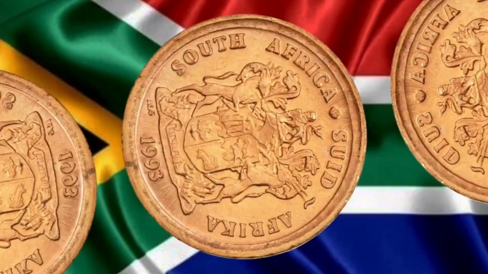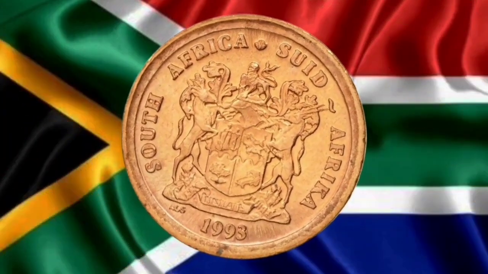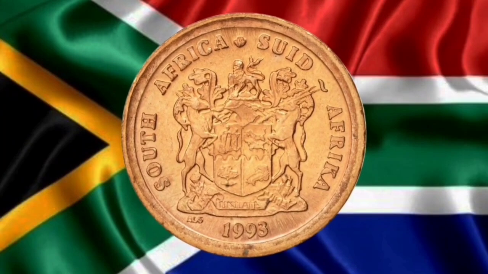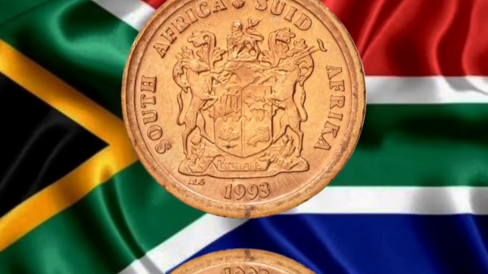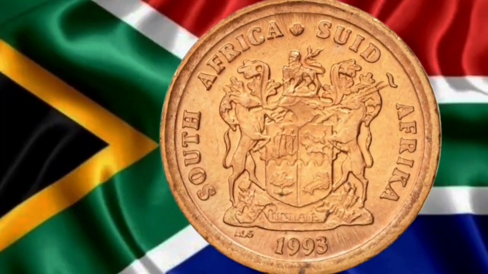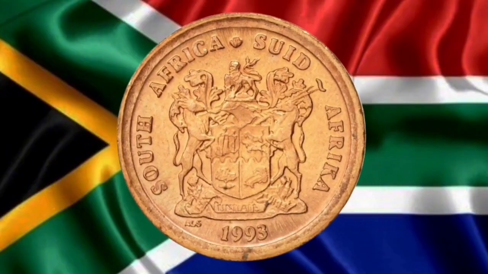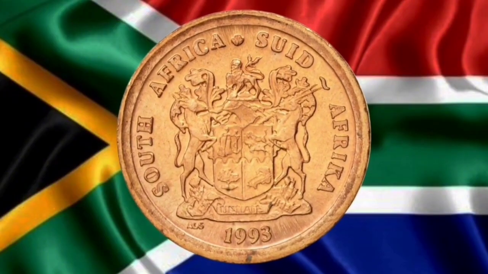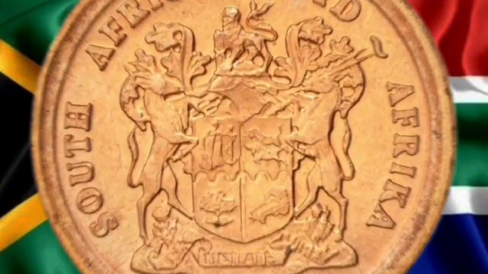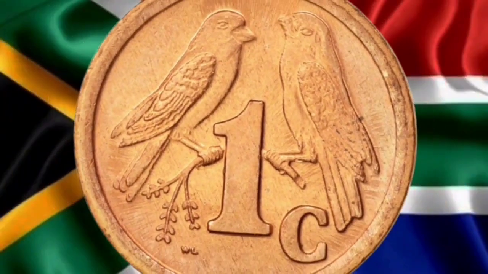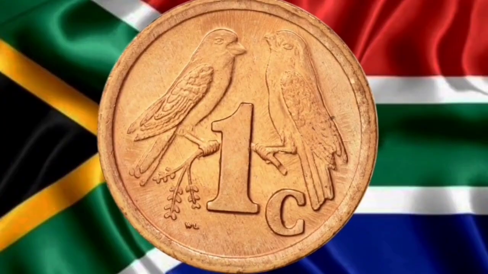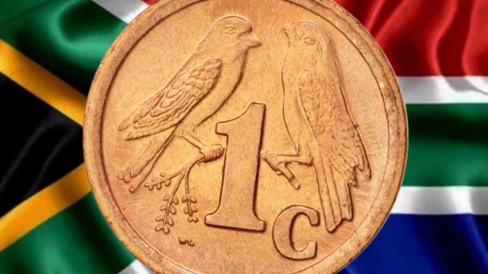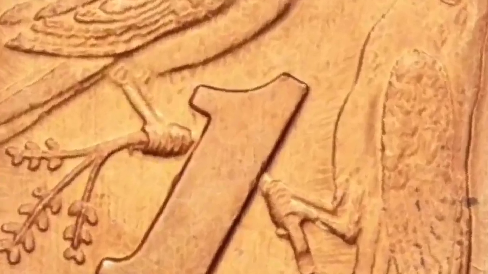The coin is made of bronze, which gives it a distinct reddish-brown color. Over time, exposure to air and moisture may cause the surface to develop a patina, which can enhance its antique appeal, depending on how well-preserved the coin is. The obverse side of the coin features the iconic portrait of Jan van Riebeeck, who was a Dutch colonial administrator and played a key role in South Africa's colonial history. His image was used on many South African coins for decades, symbolizing the country's earlier political structure.